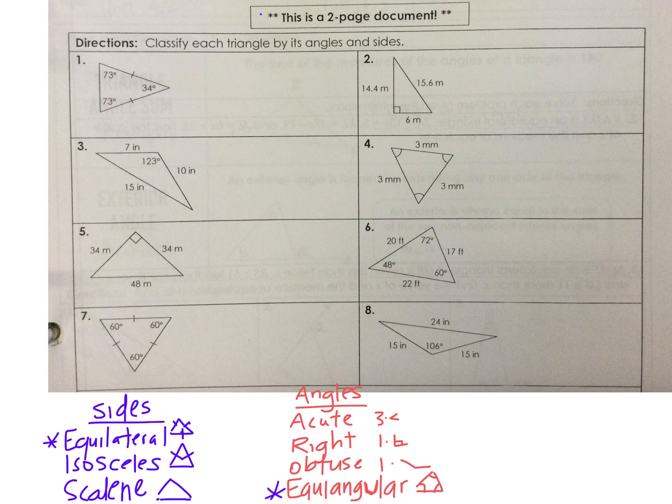I'm going to do number 1 for you as an example. So let's look at its sides. I got 2 sides marked. So if I have 2 sides the same, it's an isosceles. Now let's look at the angles. I've got a 73, a 73, and a 34. Well, all of those angles are less than 90, so they're acute little angles, so it's an acute.